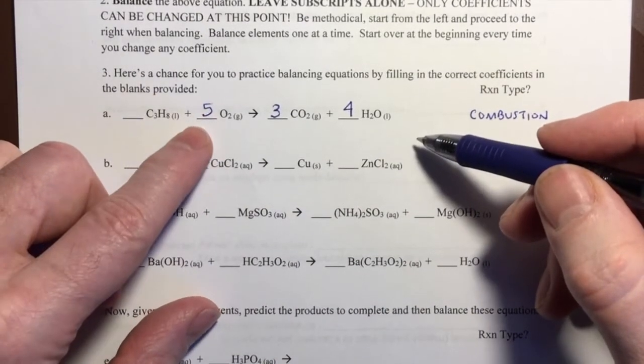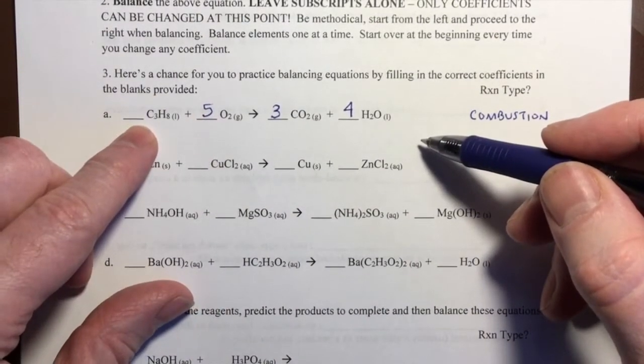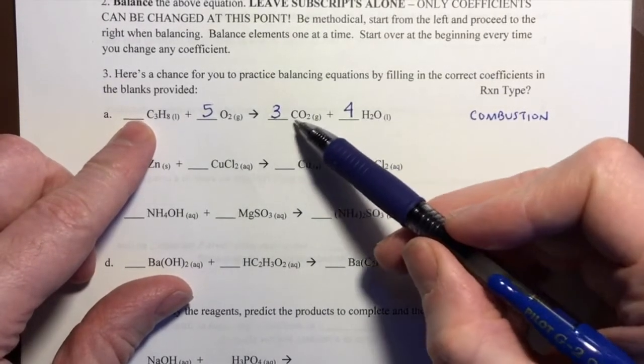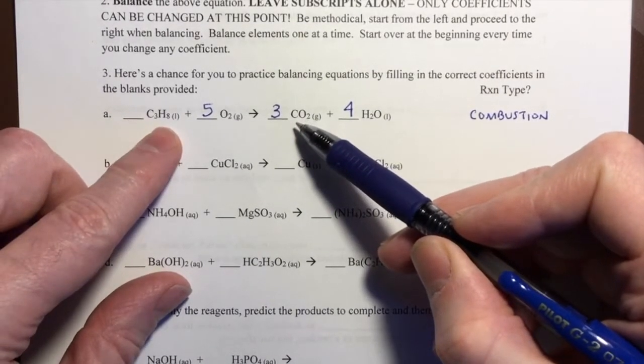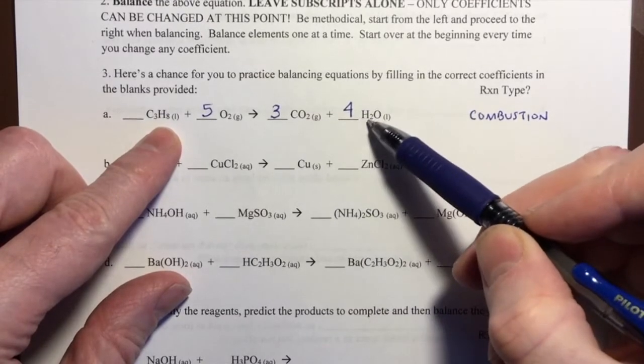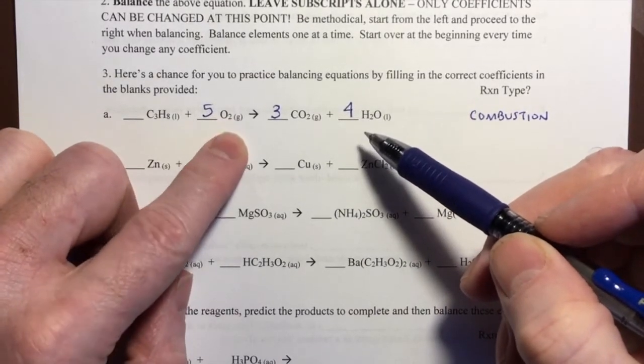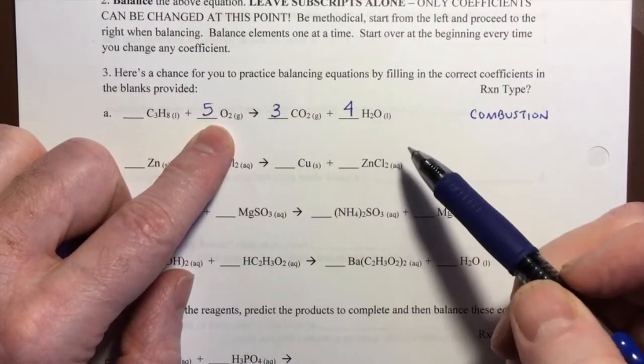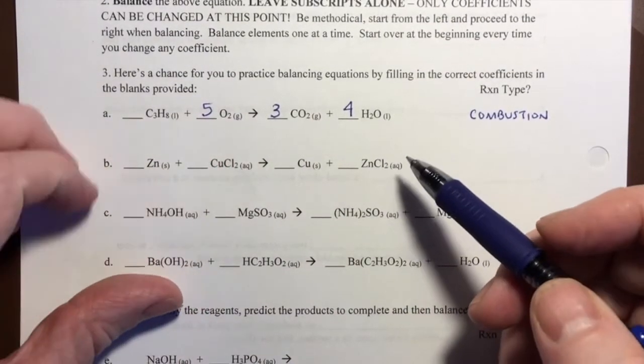Now again, I've changed the coefficient. I'm going to go back to the beginning and see if I need to fix anything. 3 carbons, 3 carbons. 8 hydrogens, 8 hydrogens. 10 oxygens, and 6 and 4 more is 10 oxygens. So that is balanced.